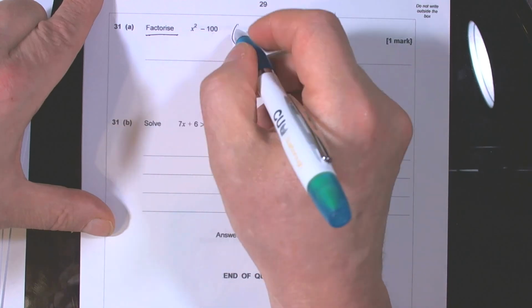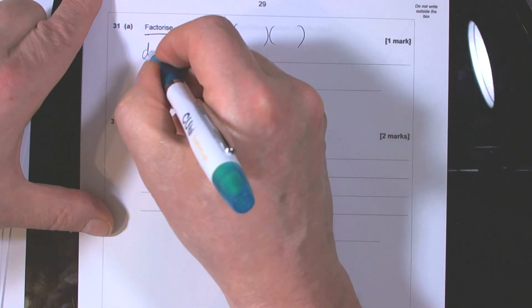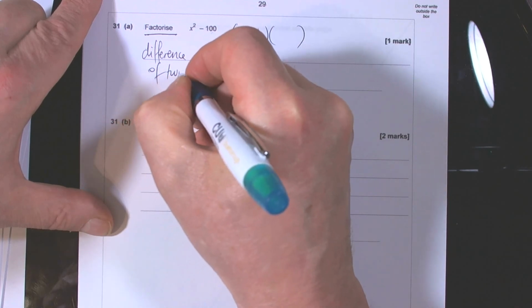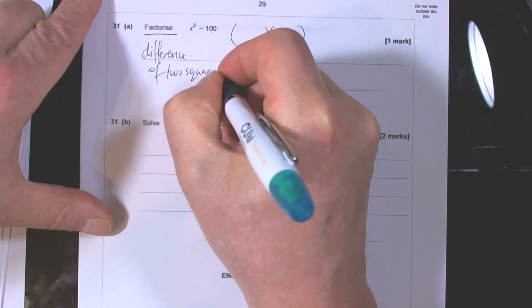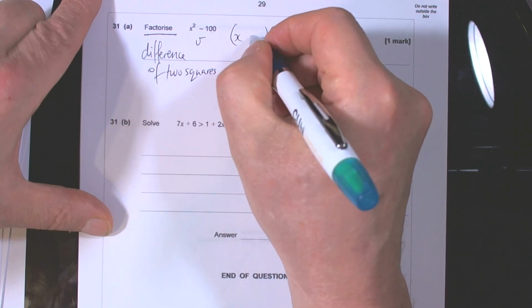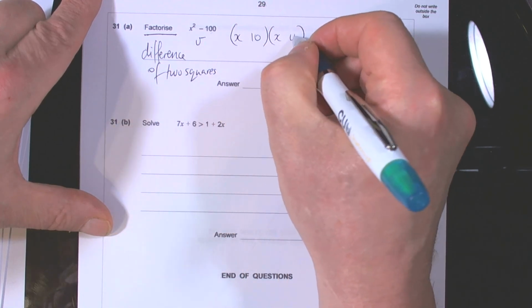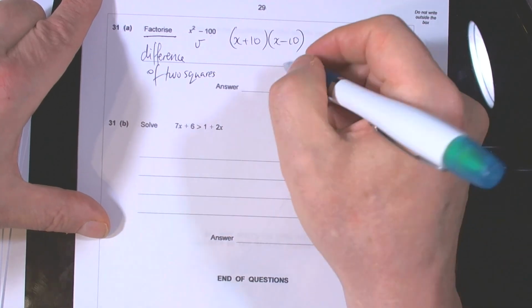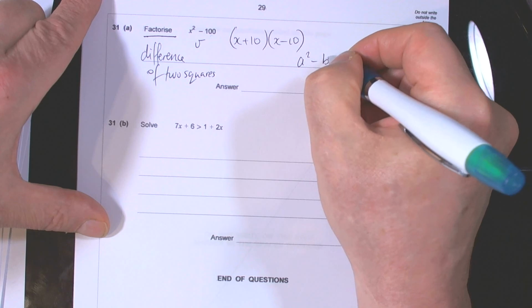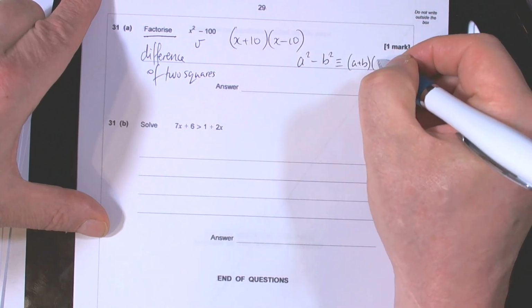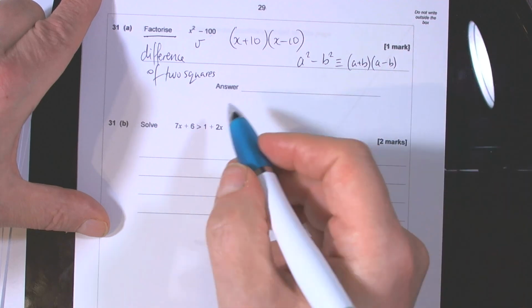This is actually one of the special ones. It's known as the difference of 2 squares. In other words, both brackets have the same answer, and if you square root both things, then you'll find out what goes in the brackets. So it's x and 10, one's a plus and one's a minus. That's the special property of the difference of 2 squares. So if you have a squared, take away b squared, it's equivalent to a plus b times a minus b.